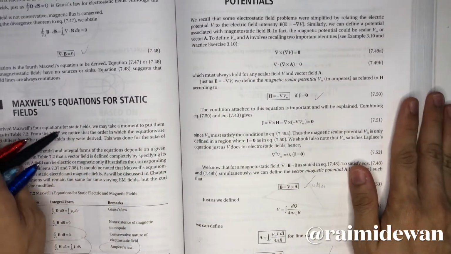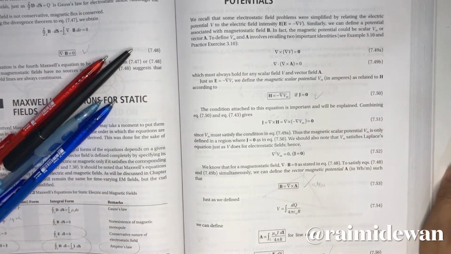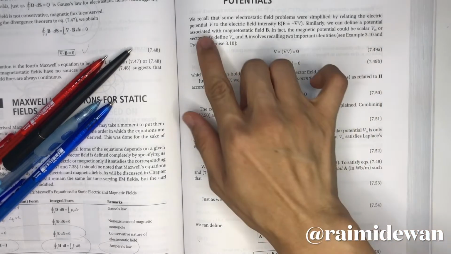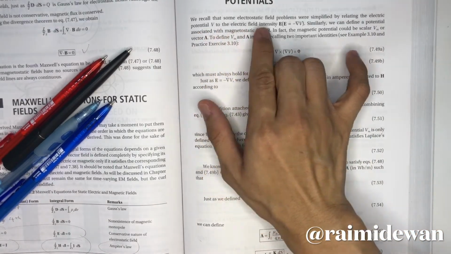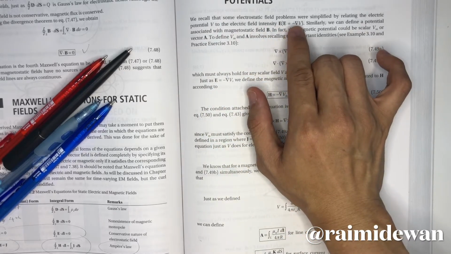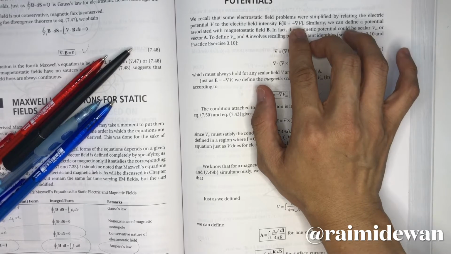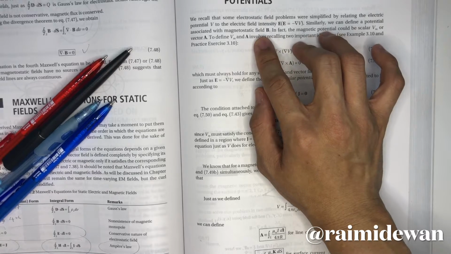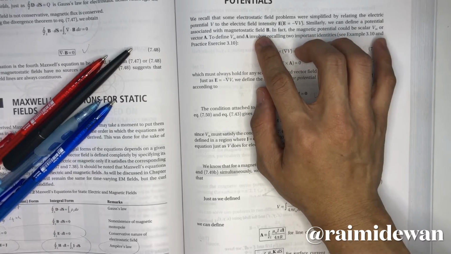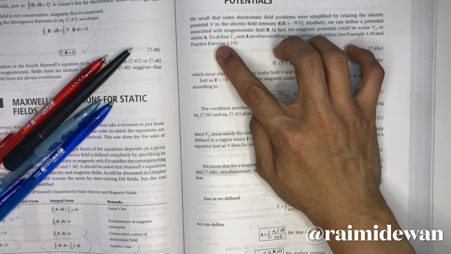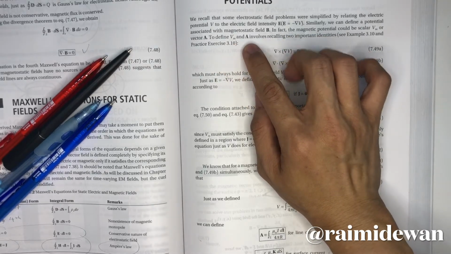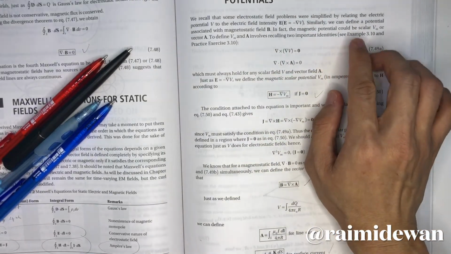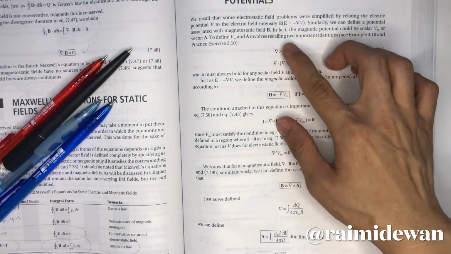Similarly, like in electrostatics, where we relate the potential gradient, we have a potential voltage V related to the electric field intensity, E equals negative gradient of V. Similarly, we can define the magnetostatic field B. The magnetic potential could be a scalar Vm or a vector A. Now defining Vm and A involves recalling two important identities, for example 3.10 and Practice 3.30, which you can see later on.